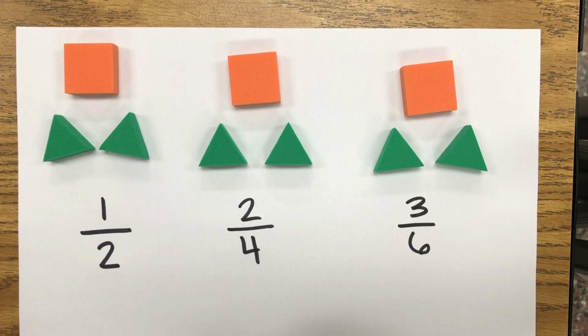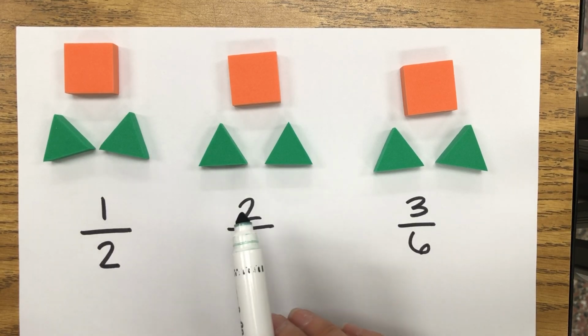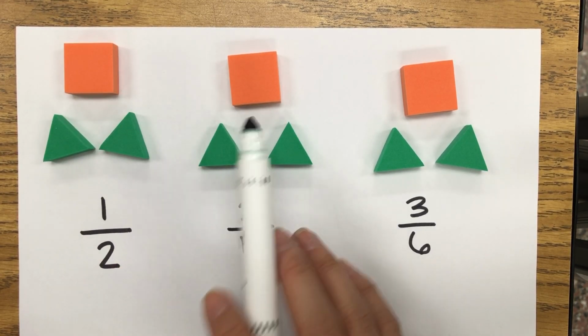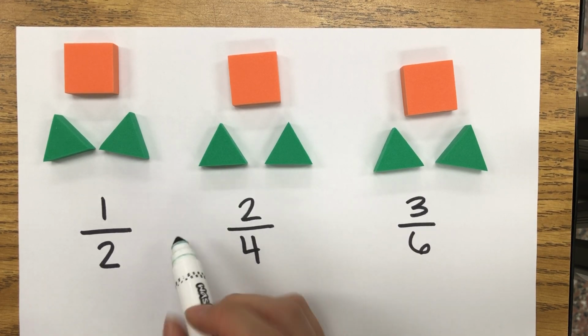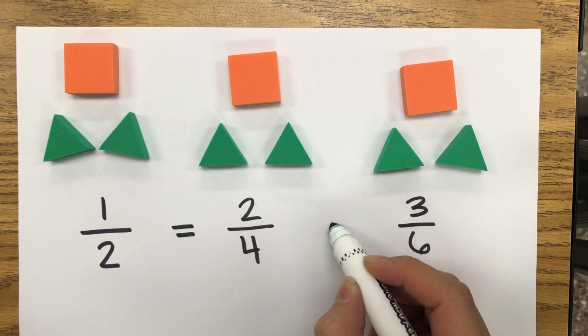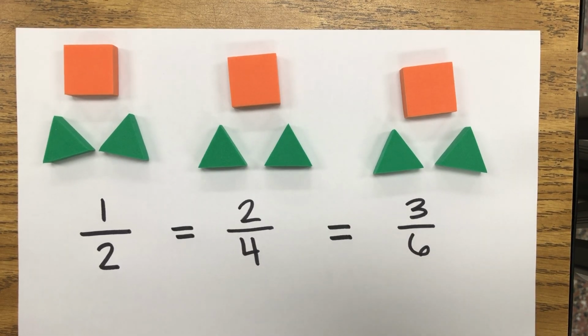A proportional relationship shows ratios that are equivalent to each other. This is a proportional relationship because every single time I add a square, 2 triangles come with it. And I know that 1/2 is equivalent to 2/4, which is equivalent to 3/6.